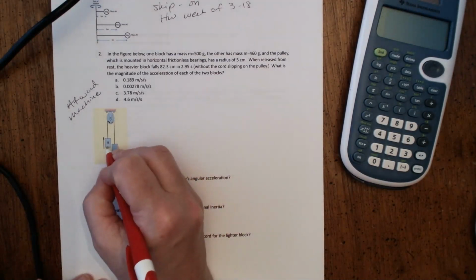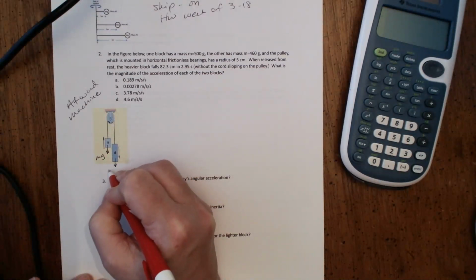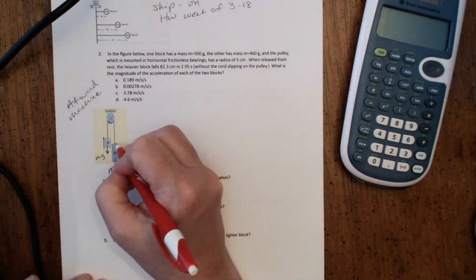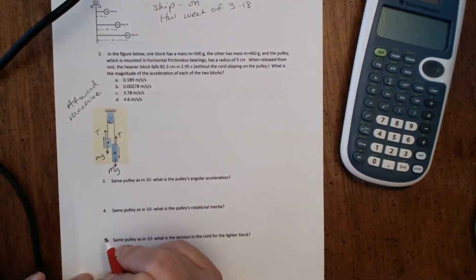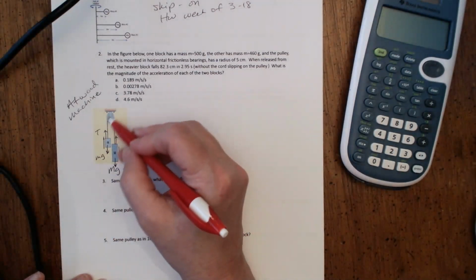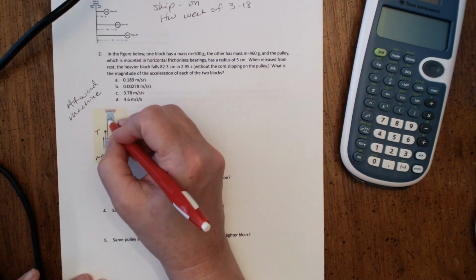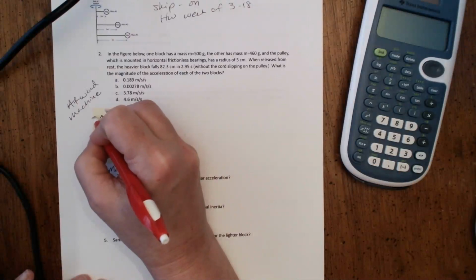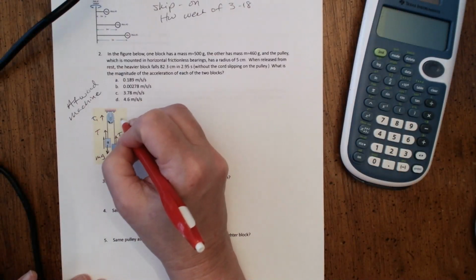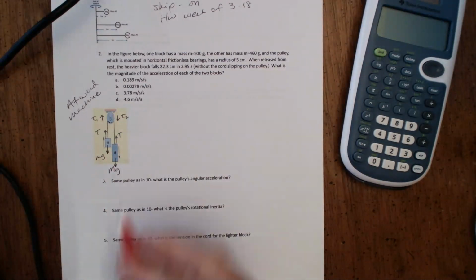If we think about net force, each of these has an M times G, and then they've got a tension. Those are not the same, again, because now our pulley has mass. And then we've also got torques acting by the tension pulling on the pulley. So this has a torque in one direction and then a torque in another direction as we pull.